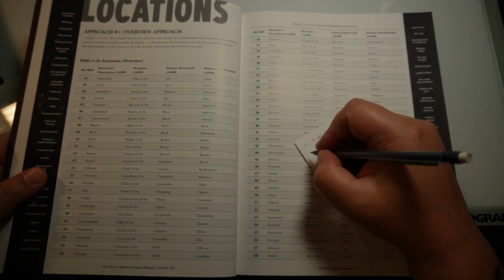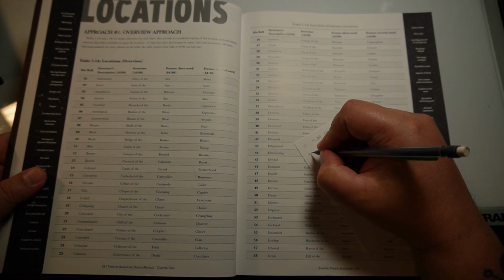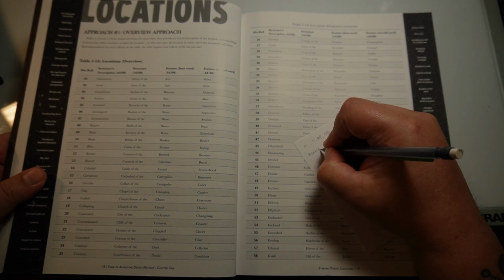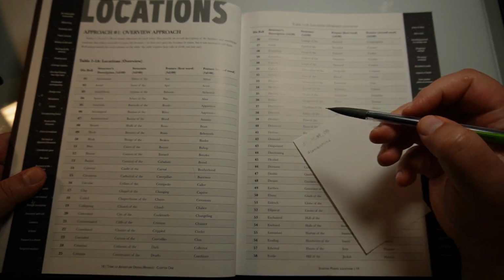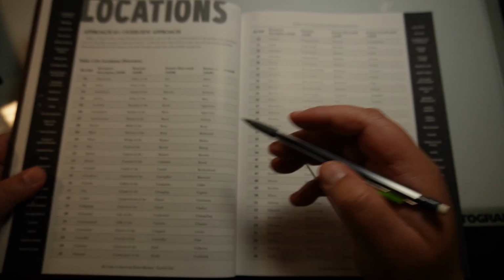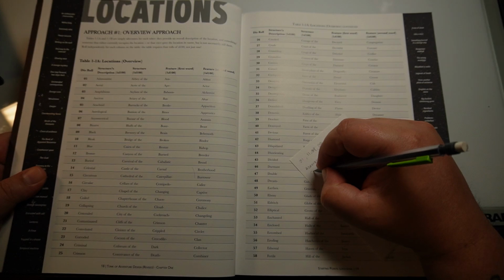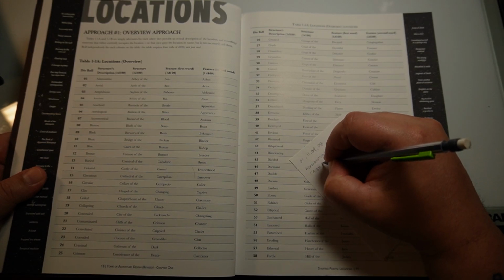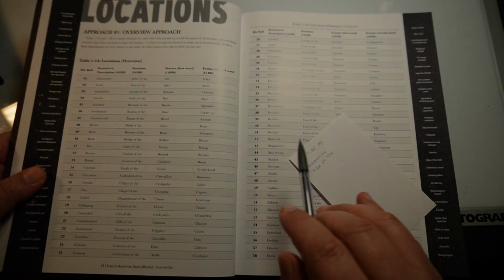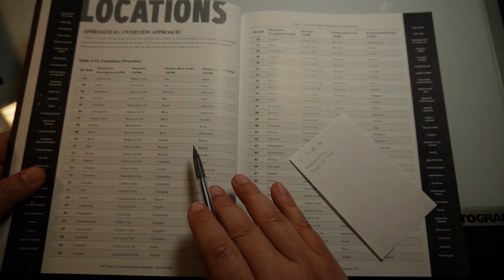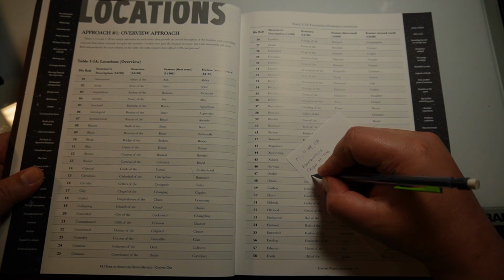So now we look up what the options are here. Adamantine is 1. 11 is cairn of the. And then 9 is brain.